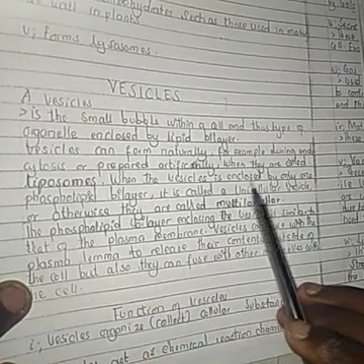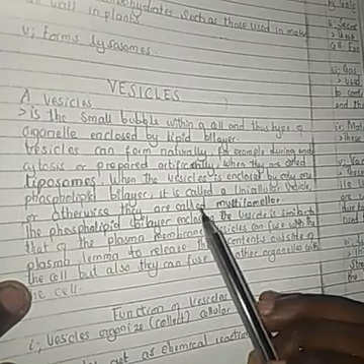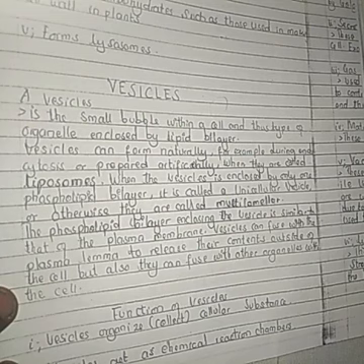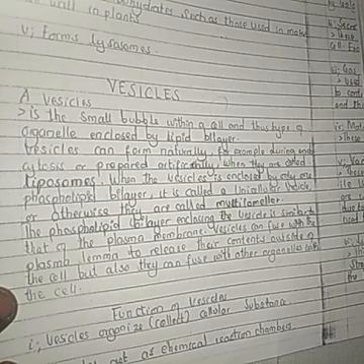When the vesicle is enclosed by only one phospholipid bilayer, it is called a unilamellar vesicle, or otherwise they are called multilamellar. So vesicles can be unilamellar or multilamellar. The phospholipid bilayer enclosing the vesicles is similar to the phospholipid bilayer enclosing the plasma membrane. So vesicles can fuse with the plasma membrane to release their content outside the cell, but they can also fuse with other organelles within the cell.